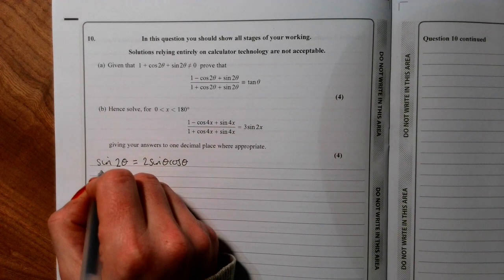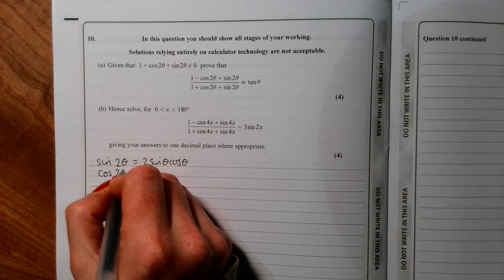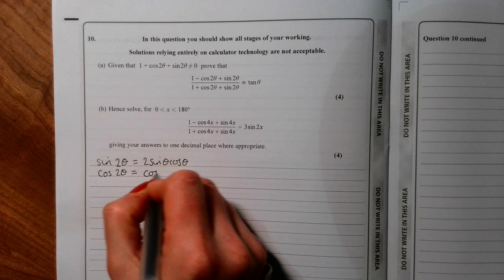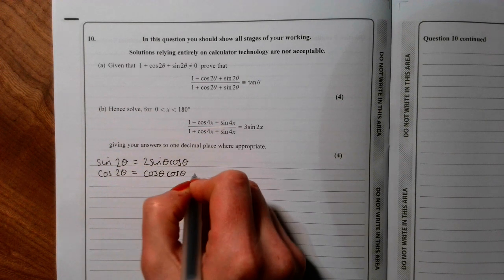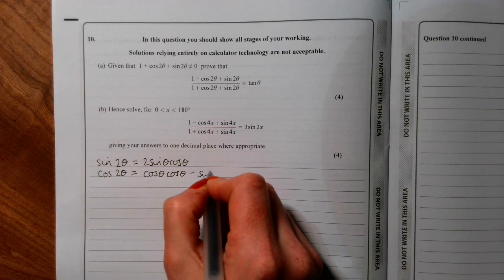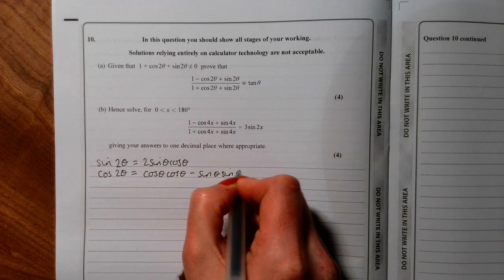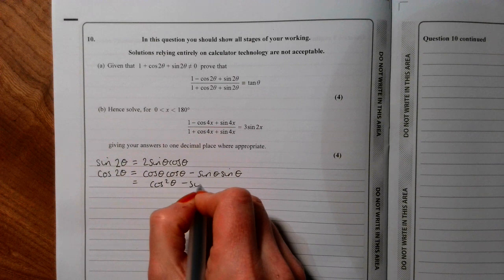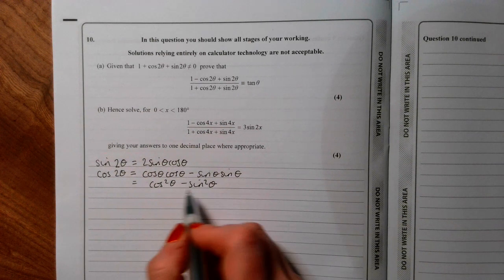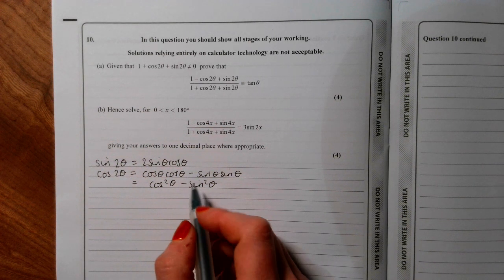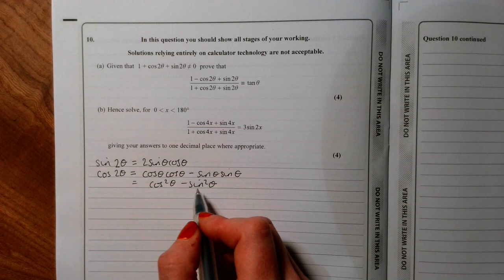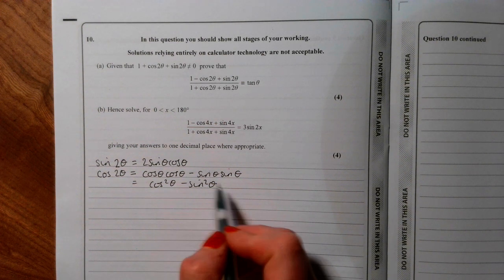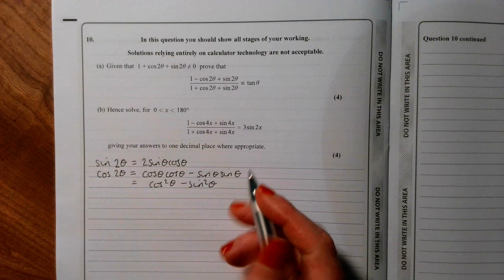And also cos of 2 theta, that gives us cos of theta minus sine of theta, which is cos squared theta minus sine squared theta. And then I can use the fact that sine squared plus cos squared equals 1. If I substitute that in for the cos squared, I get one thing, and if I substitute it in for the sine squared, I get another thing.